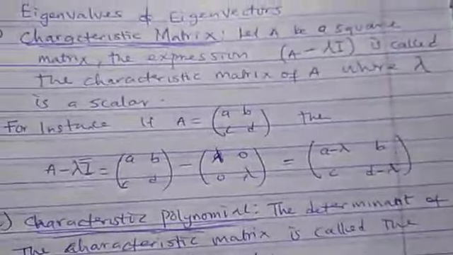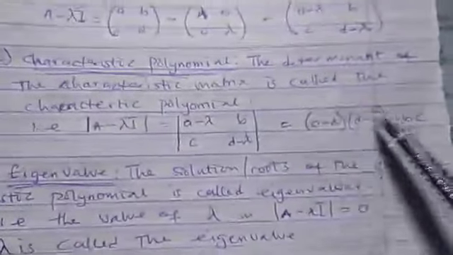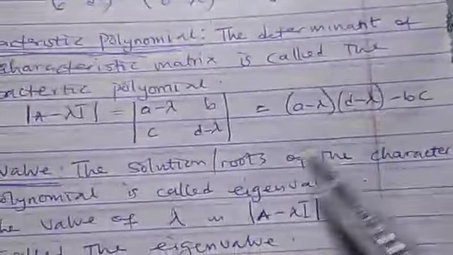But if they now say characteristics polynomial, the determinant of the characteristics matrix is called the characteristics polynomial. This matrix we get here, if you now find the determinant using the method we just finished, any expression we get is what we call characteristic polynomial. You can see an example here. So it will now lead us to what we call eigenvalue. Now, when it leads to an expression of this form, we normally solve the equation, the polynomial. When we solve the polynomial, any answer we get there is what we call eigenvalue.